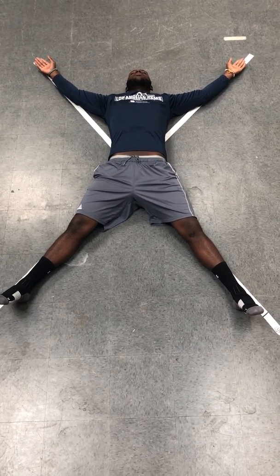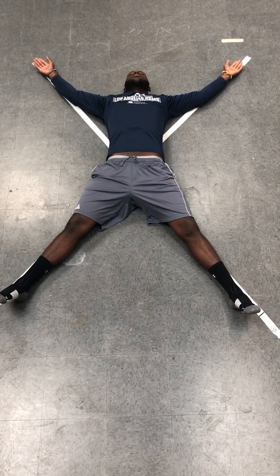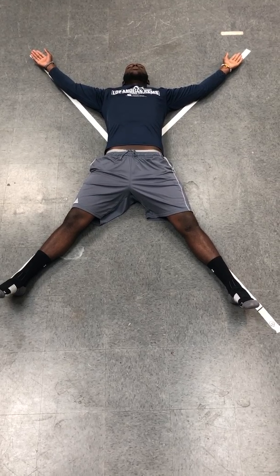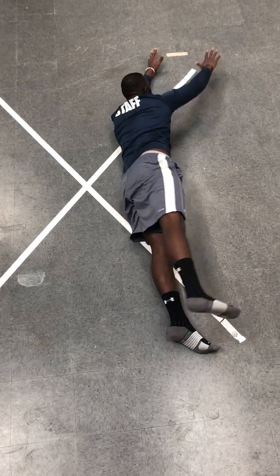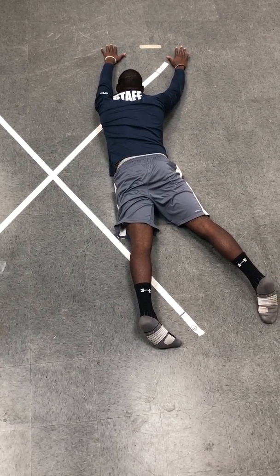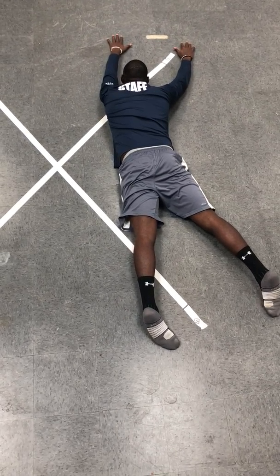Okay, so first we're starting supine. We will go prone, so starting with the right arm, go ahead and flip over to your stomach. Okay, now I want you to flip back onto your back with the right arm first.